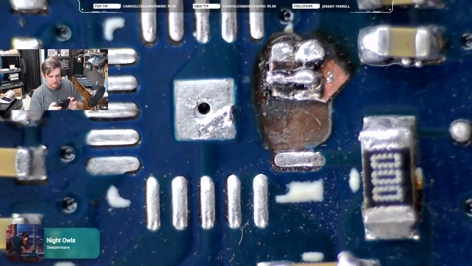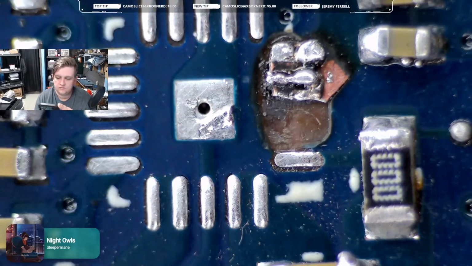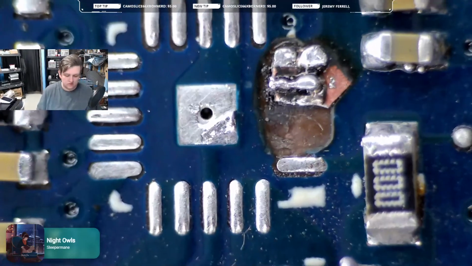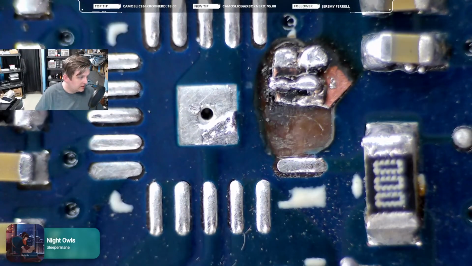May have read my stuff wrong here. Yeah, I did. I was looking at it backwards. So these are actually pins 1 through 5 that are blown. And that would make more sense because these are input pins.